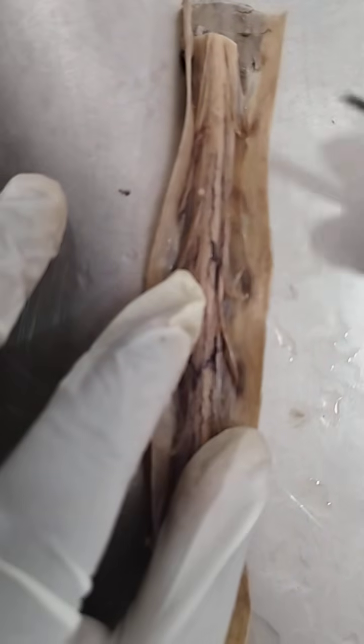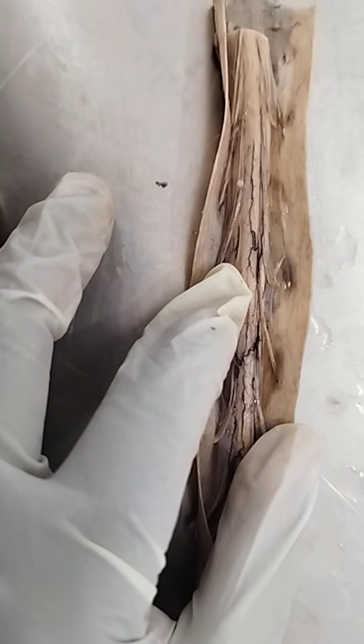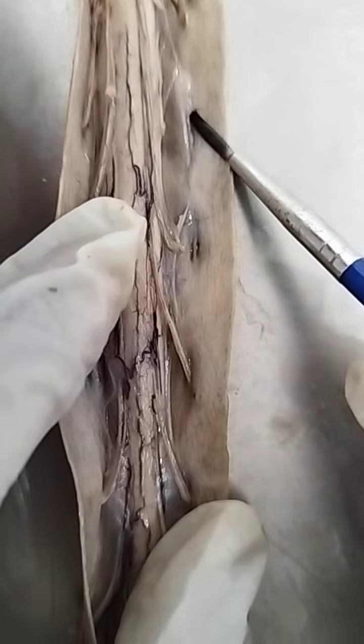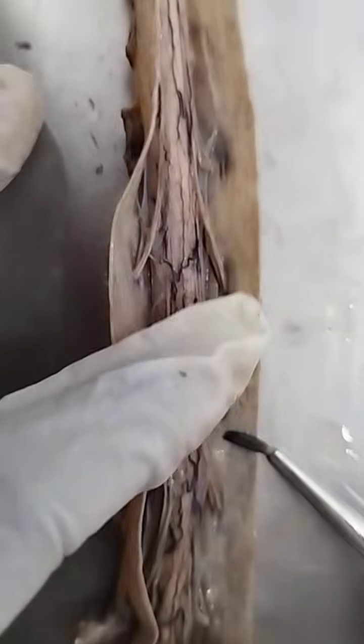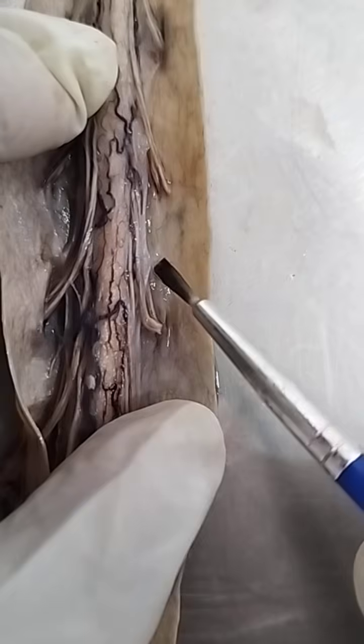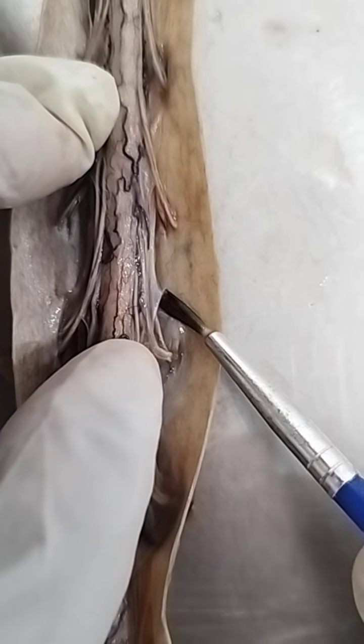Next here, the 2 points to remember. One is the pia mater modifications, like the ligamentum denticulatum. See here, white color, it is a saw-teeth type, that is the ligamentum denticulatum. See here, it's the ligamentum denticulatum.